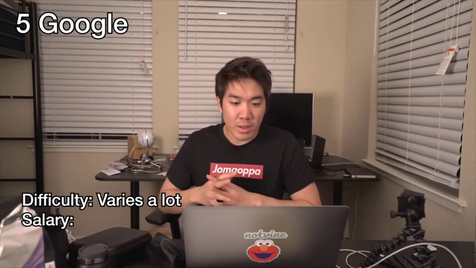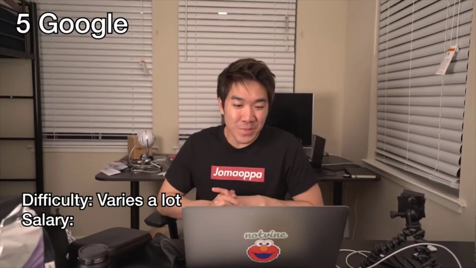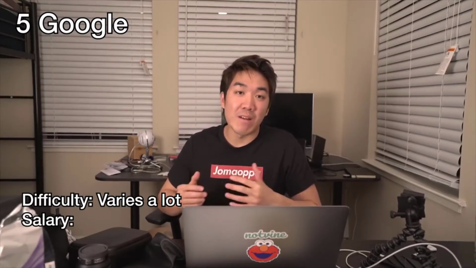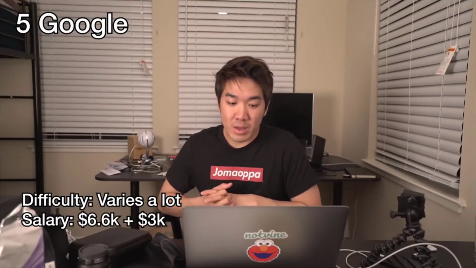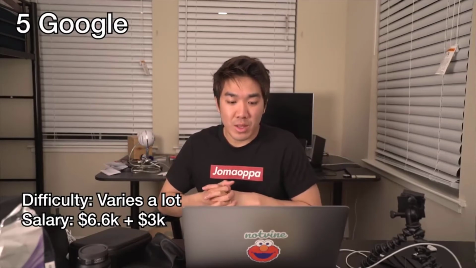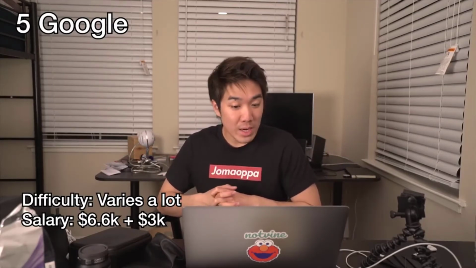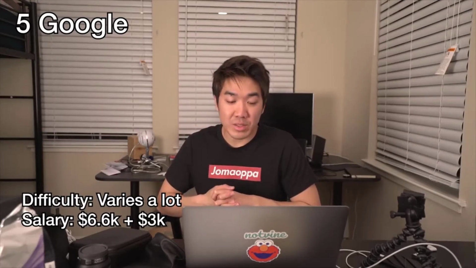Now the salary is pretty bad, to be honest. I think the reason they can do that is because everyone loves Google. They pay you $6.6 thousand per month, and then maybe $3,000 for housing per month. So that makes it maybe $9.6 thousand. But their base salary isn't that great because it's only $6.6 thousand.